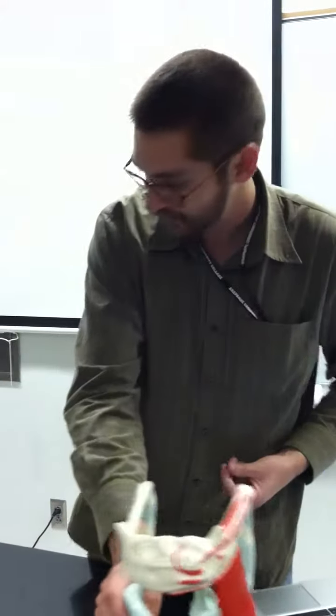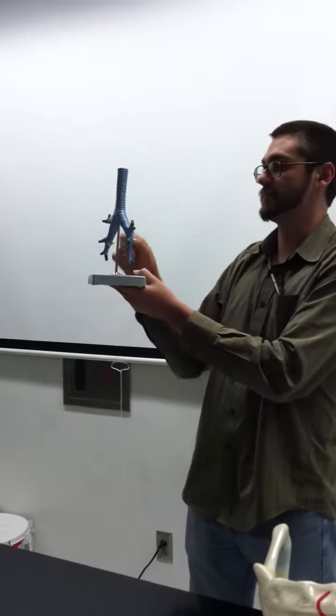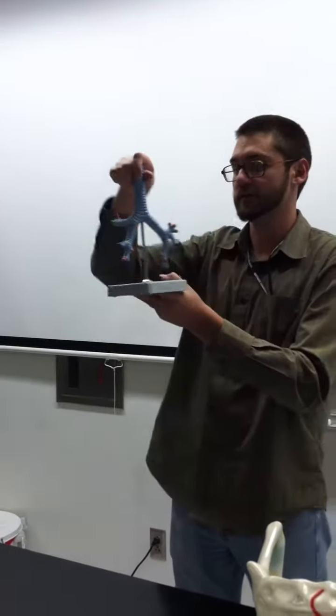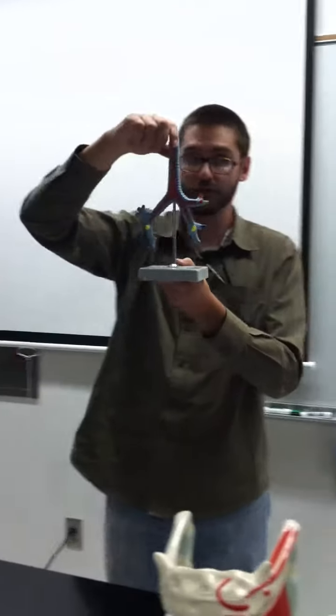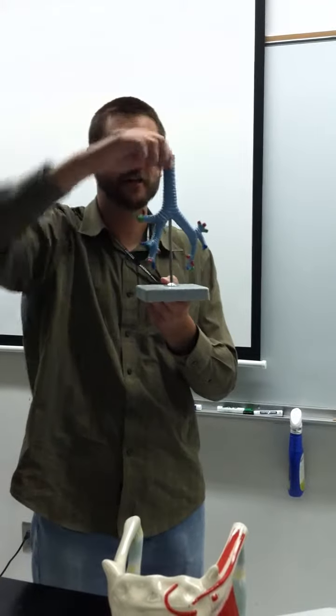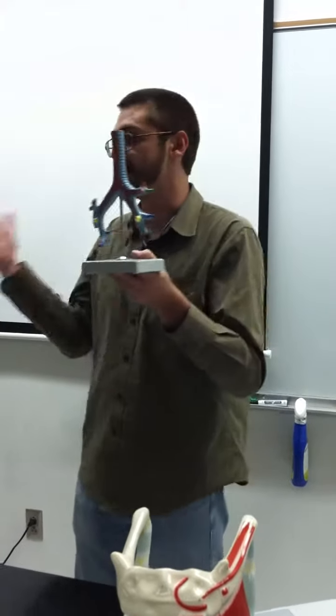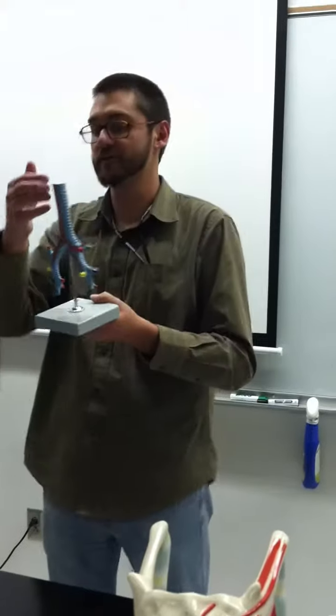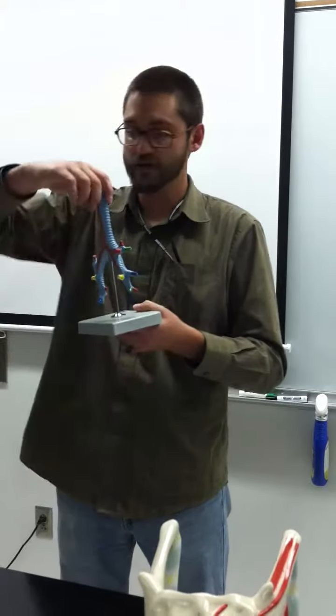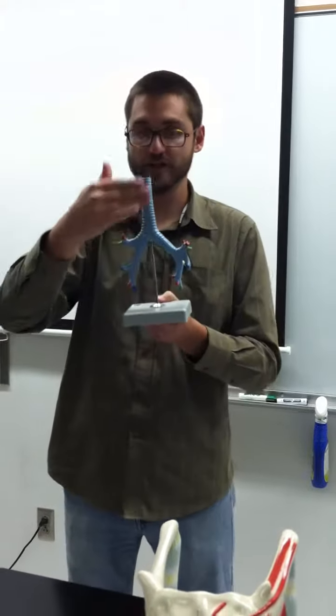Now we can see this on another model on here. So this is our nice little trachea model. This is an anterior view. This is a posterior view. We can tell this is anterior because we can see some complete cartilages. From the posterior view, we see a lot of red stuff. That's trachealis muscle, the muscle you're going to find in the posterior part of the trachea. So this is the trachea itself.